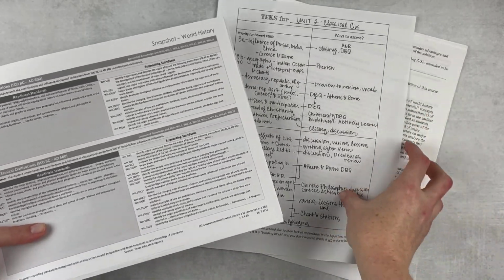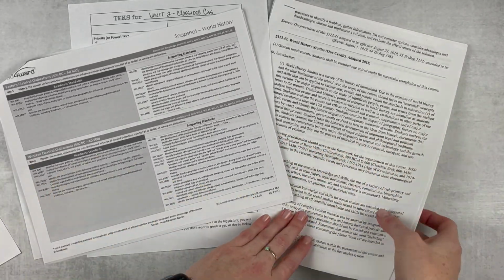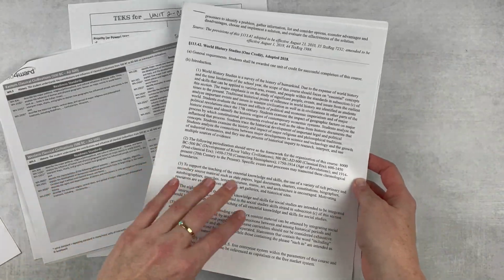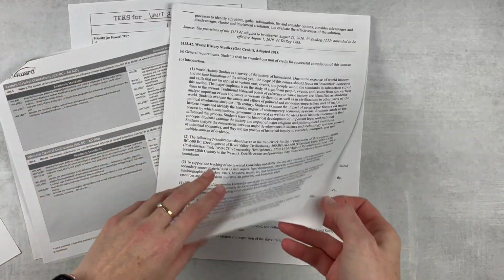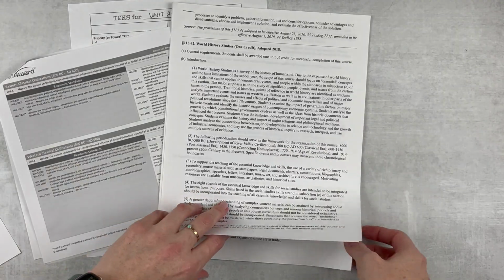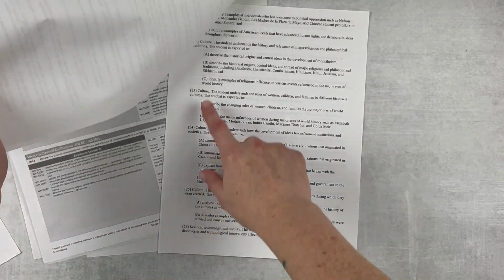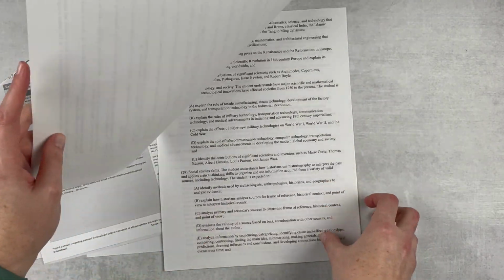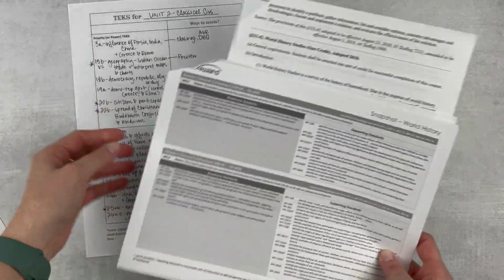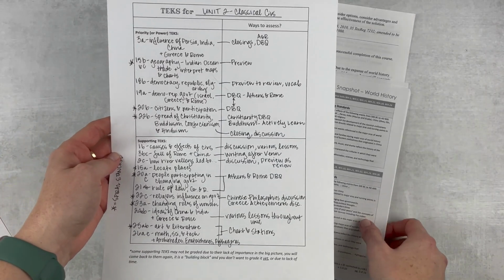And then I've got, of course, the full list of my standards here, because sometimes I like to see them in order and how they're organized. So all of the history TEKS are listed first, and then it goes into the special topics, and then it ends with the skills. So these two together work really well for me. This helps me organize my TEKS.